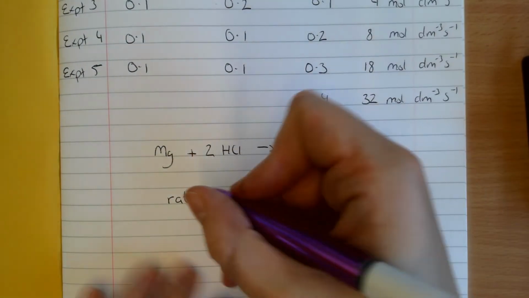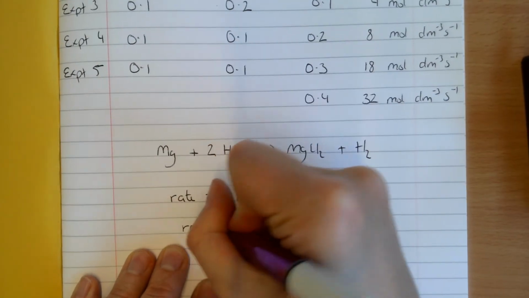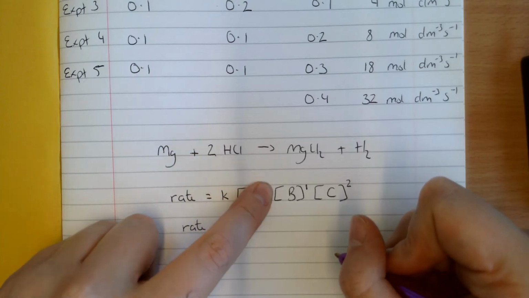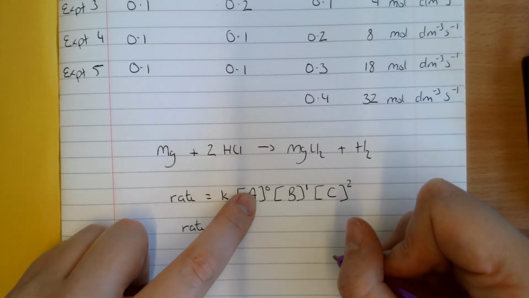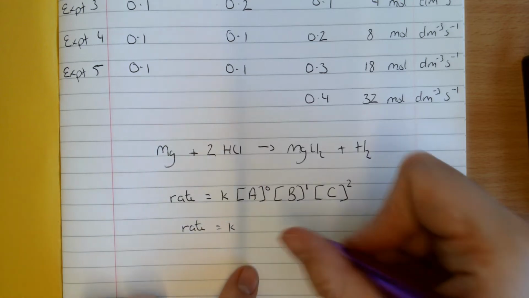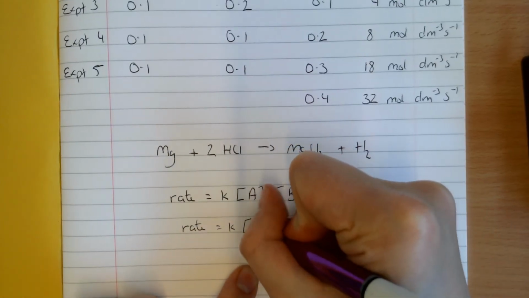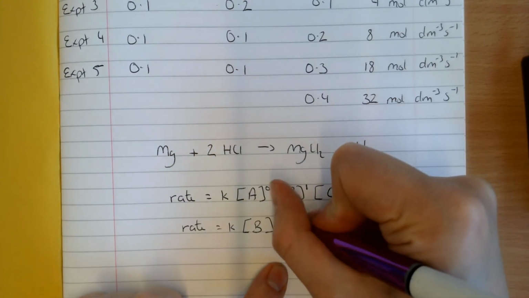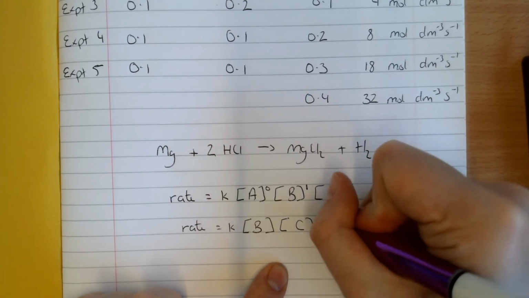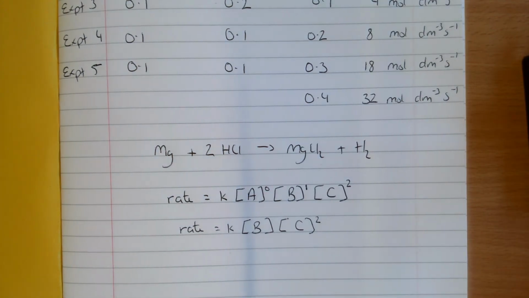I can simplify this because anything to the power of 0 is 1. So I can get rid of that from the equation completely because A to the power of 0 is 1. Also, when I'm writing my B, I don't need to write the power of 1, so I can leave that out. And then I can write C squared. And that is my rate equation.